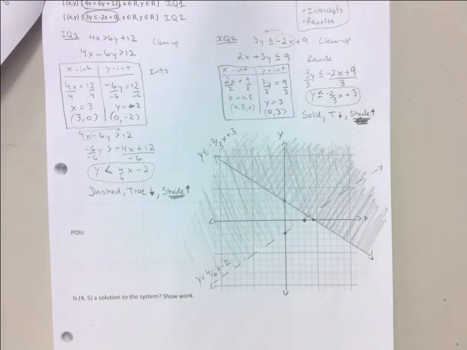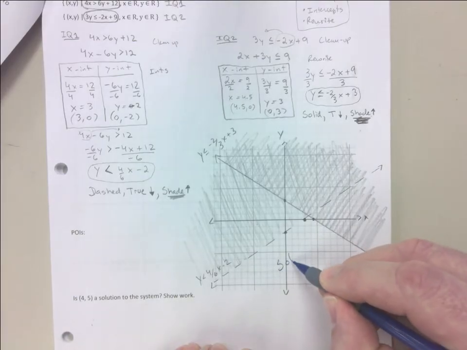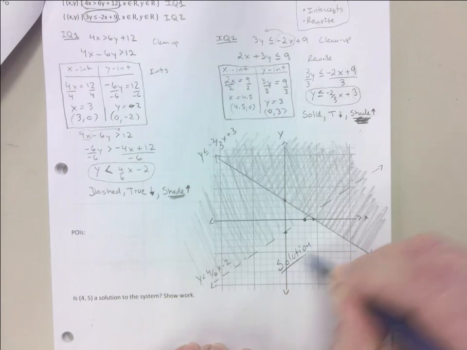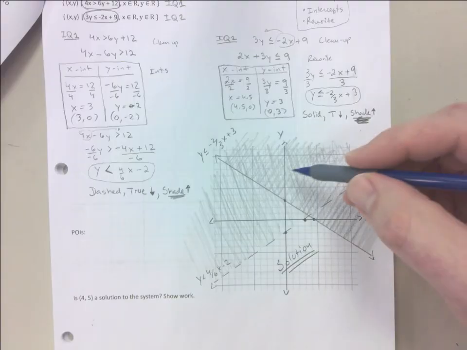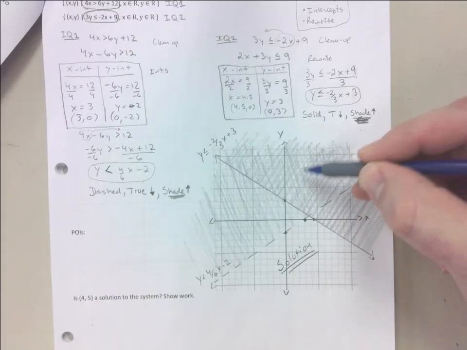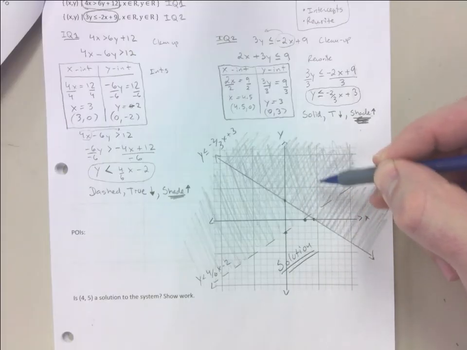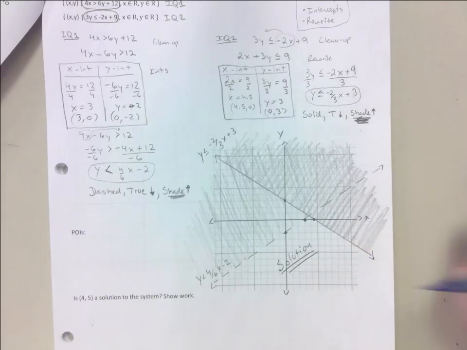The one condition I put to students, if you're going to do reverse shading, is that we need to make sure we label our solution region. If we don't do that, we're actually misleading, right? Like, what is the solution up here? Is this it? Because this is the darkest region. It's like, no, we're saying clearly that that's our solution region.